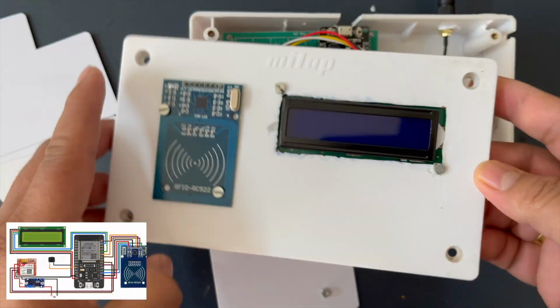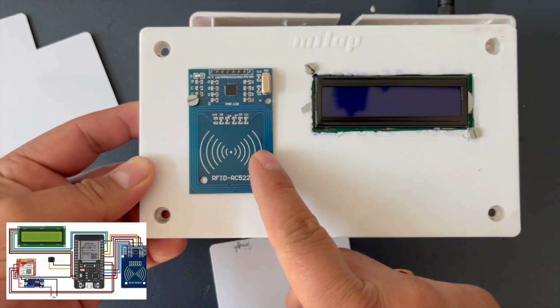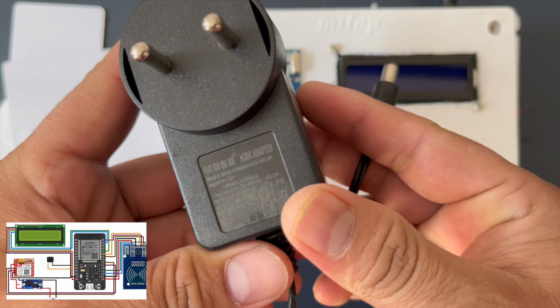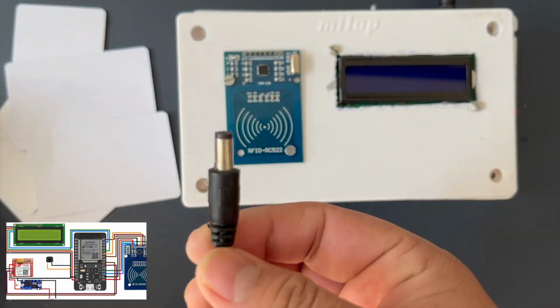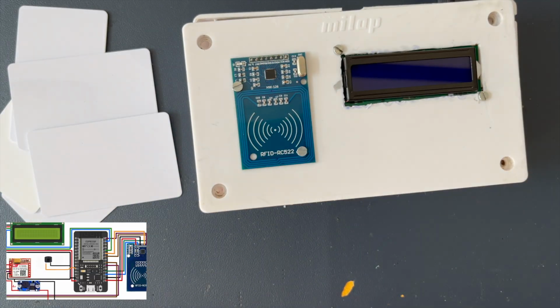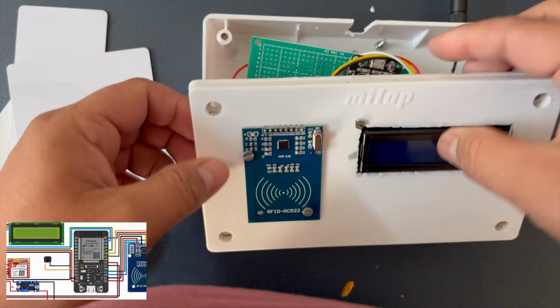And I use this external antenna for better signal. This is the 16x2 LCD display, RC522 RFID module and a few tags. This is the 12 volt 2 ampere power supply I gave to this box. These are all the hardware of this project.